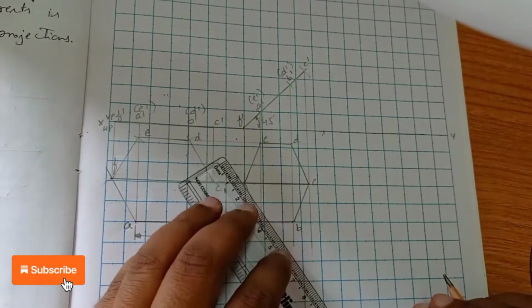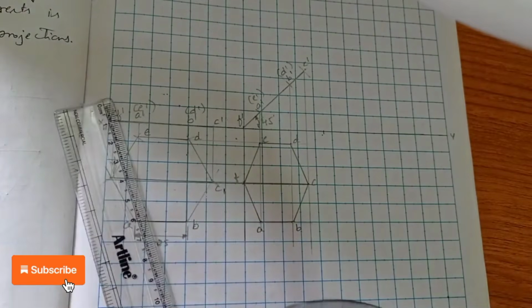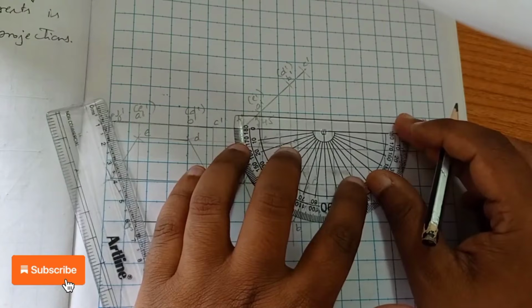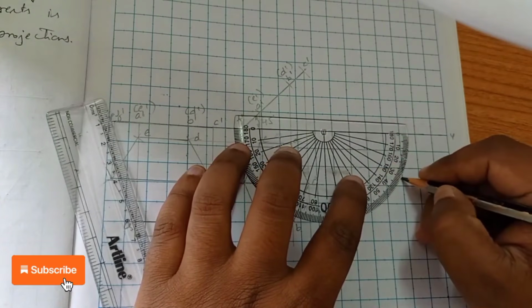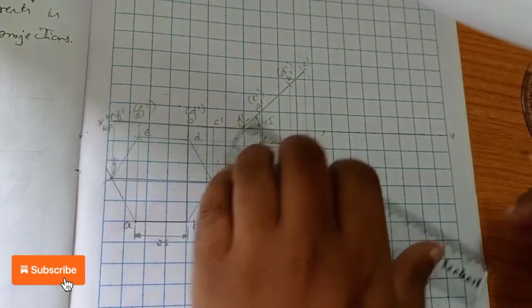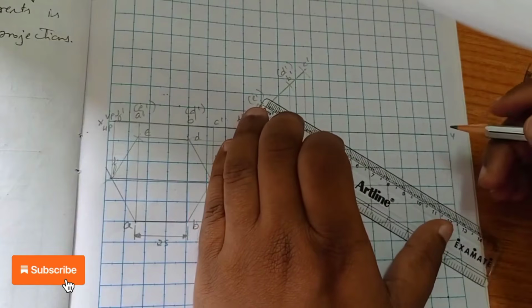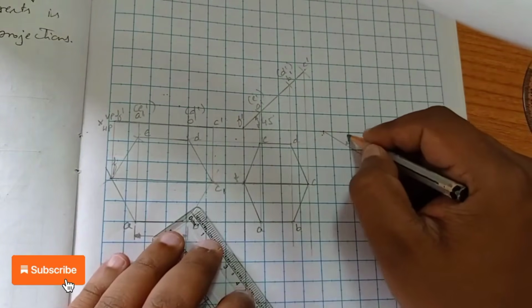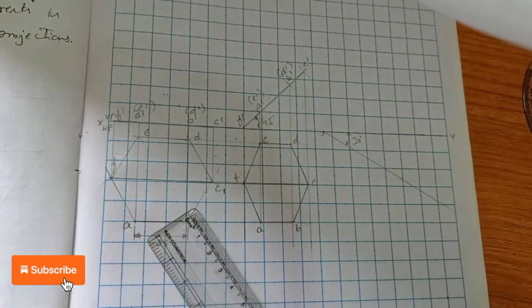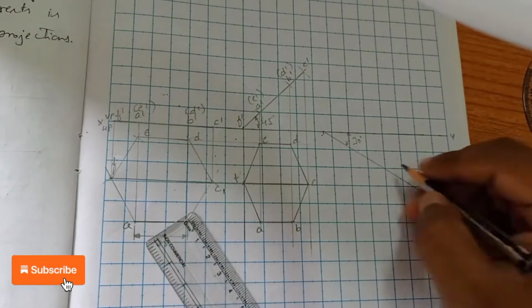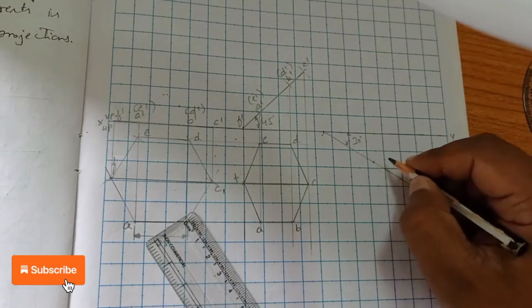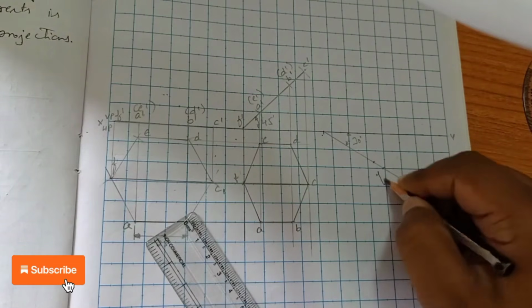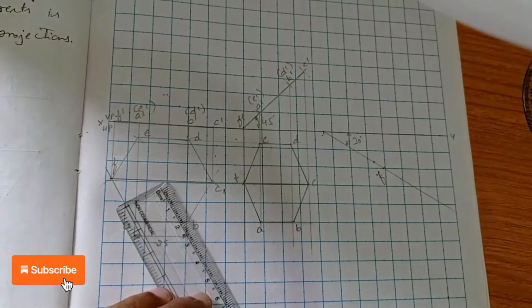Now I'll mark an angle of 30, that's the inclination of 30 degree. Now I'll take a reference here, F, that I have taken.